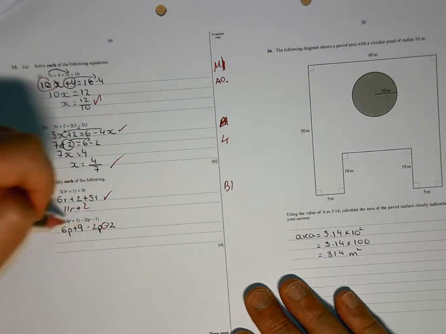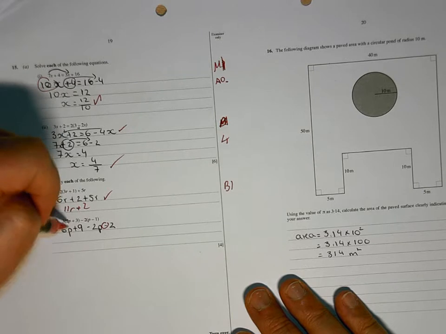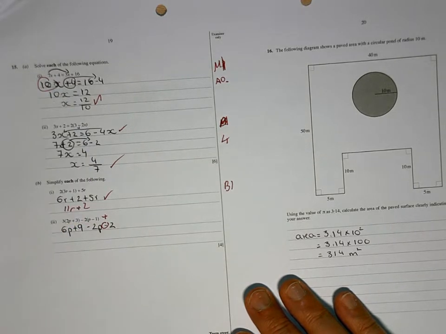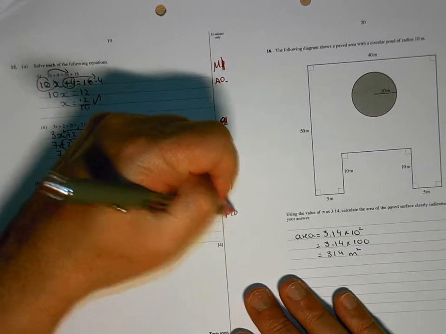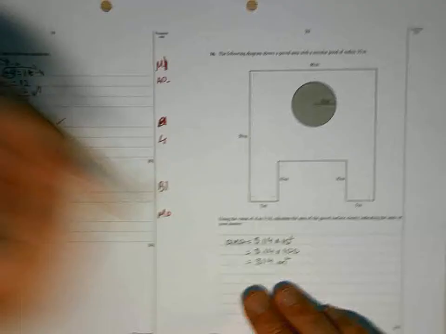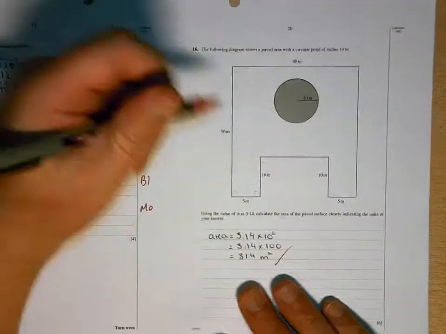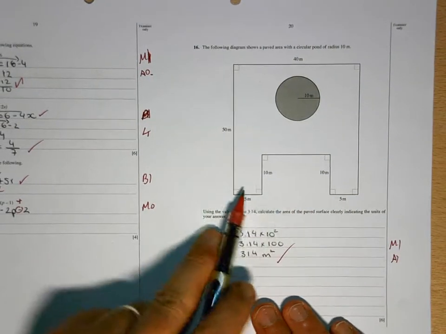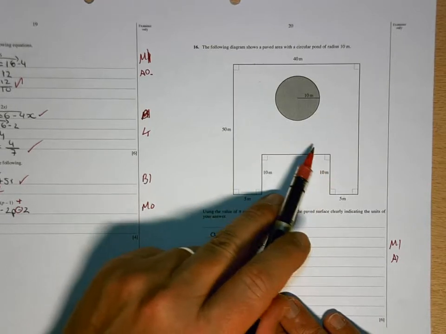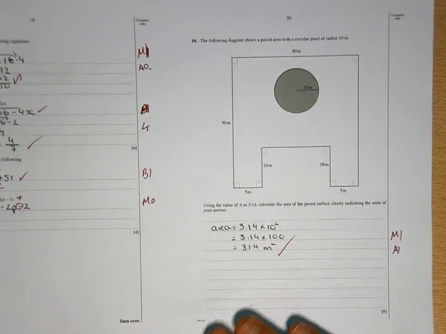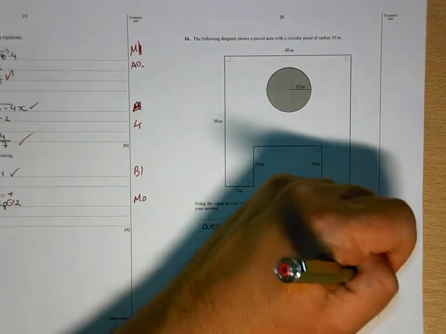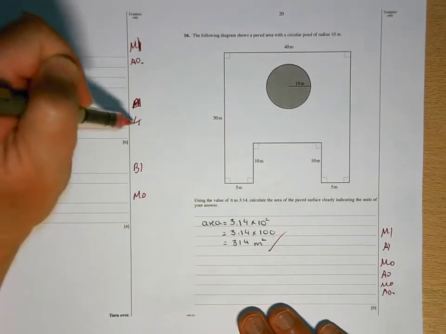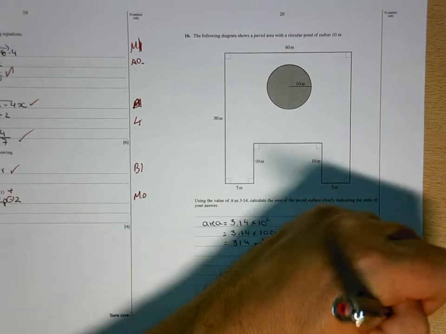And this one you have made the classic mistake. When you multiply that bracket out, you've got a minus times a minus, which makes a plus. So the area of the circle is that. Well done. What you now have to do is work out the area of the rectangles, and then take the area of the circle away from it. So there's still a lot of work needed to do on that one. 1, 5, 6, 7, 8.